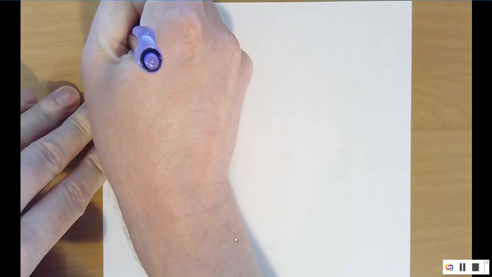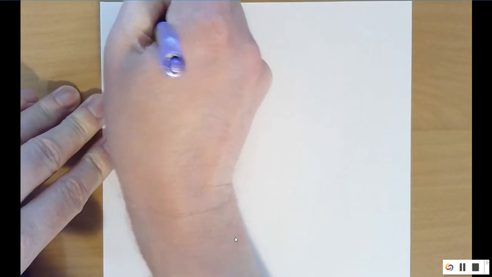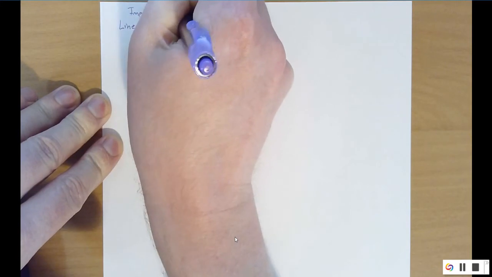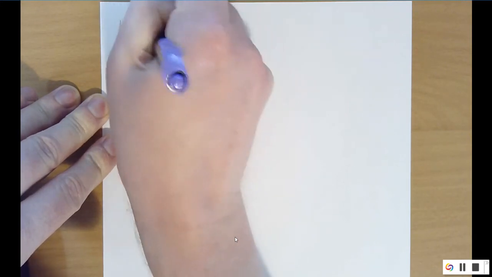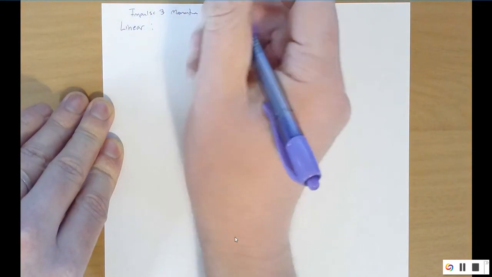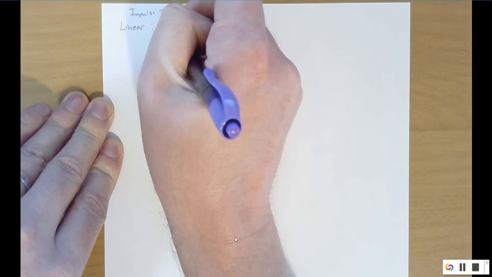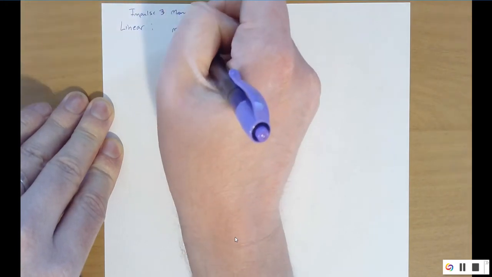Alright, so let's revisit impulse and momentum, the principle of impulse momentum. So we'll start off with linear. So if you remember, linear impulse and momentum was just mass velocity plus impulse equals mass velocity. This applies the same stuff that we did with planar. It looks the same, except now we just have a vector in 3 dimensions instead of 2.